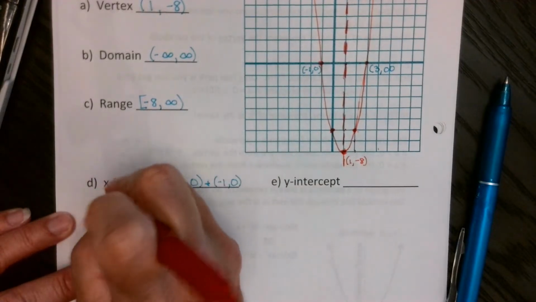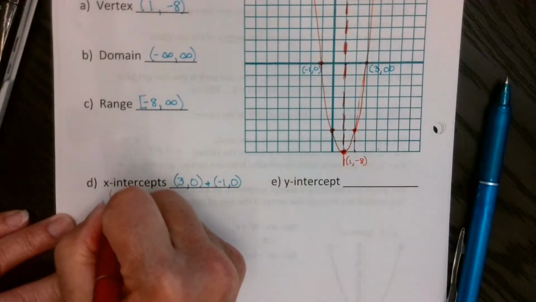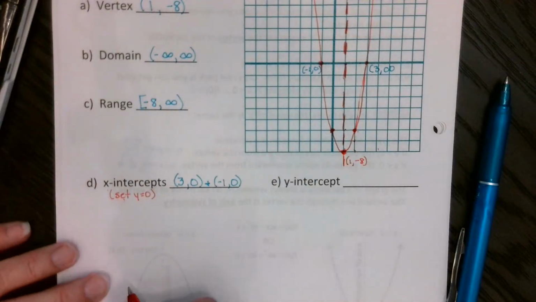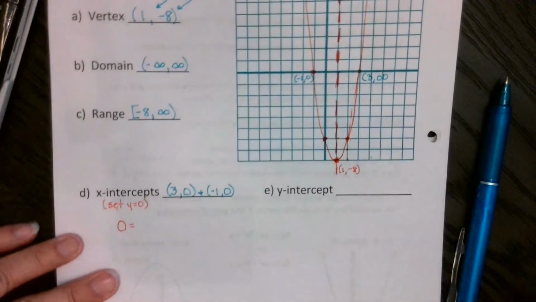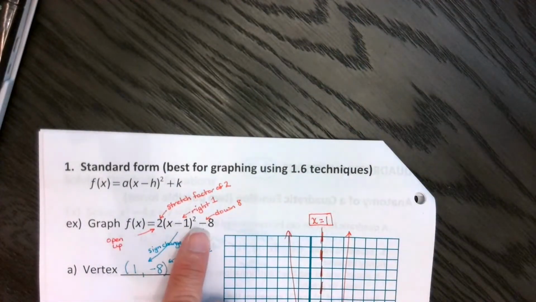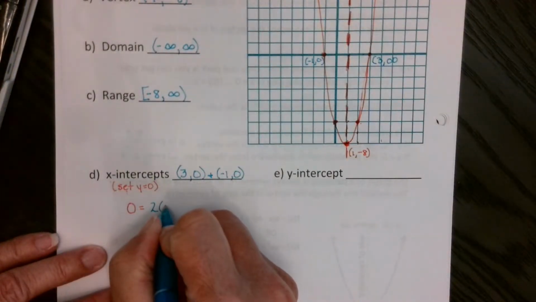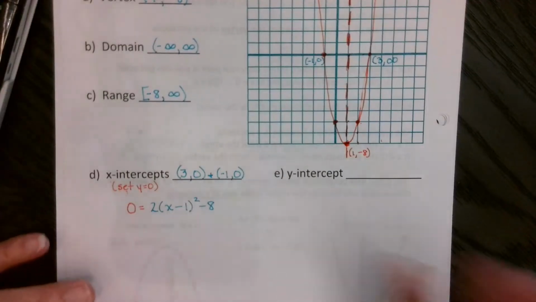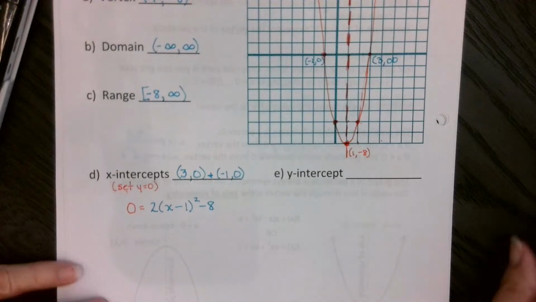substitute, let's try this again. You set y equal to 0, and then you solve for x. So you would say 0, and you would take your function up here, 2 parentheses x minus 1 squared minus 8. Now there's different ways of working this problem, but the fastest way is to do this.